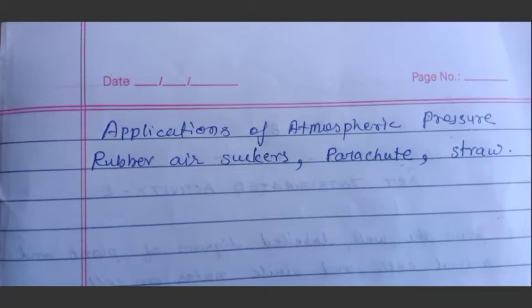For example, rubber air suckers in arrows and baby toothbrushes have suckers, so we can paste that thing in any place. Second, a parachute we are also using, and it also works based on atmospheric pressure. Straw: when we drink any soft drink, we use a straw, and that also works by atmospheric pressure.